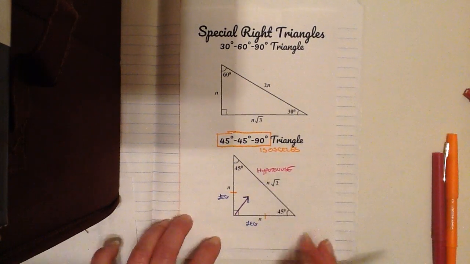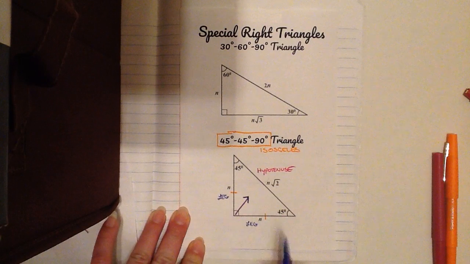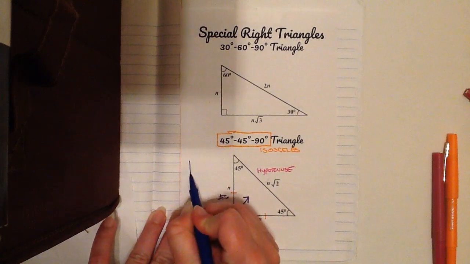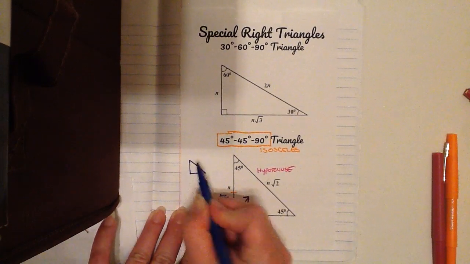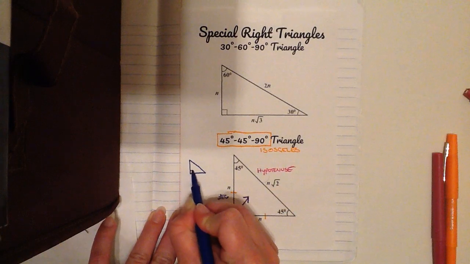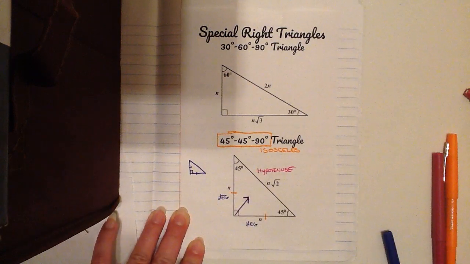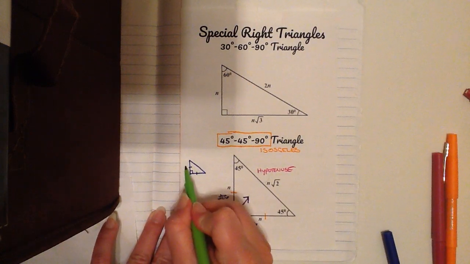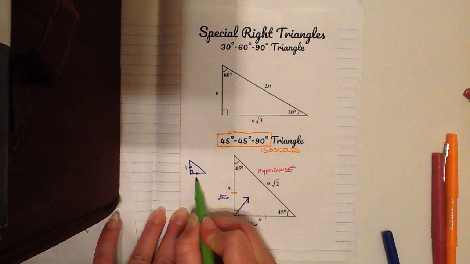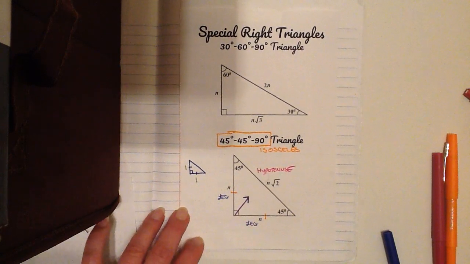Again, we can take this and relate it to Pythagorean theorem. So taking this step out, if I have a triangle that is a right triangle that is isosceles, and let's say that our side length is 1 for the leg, that means our other side length is also going to be 1.